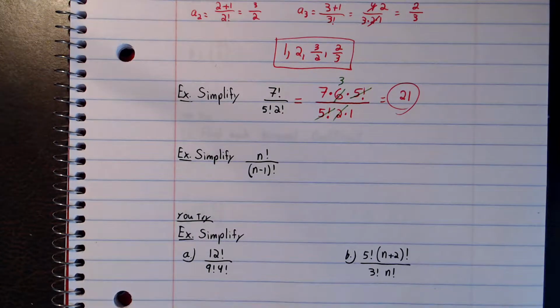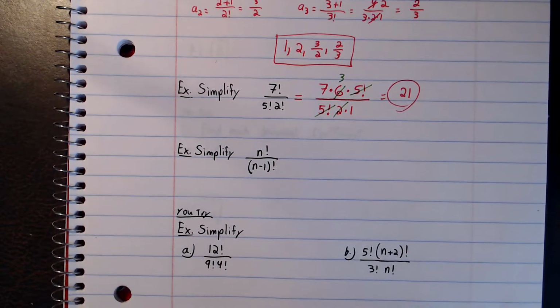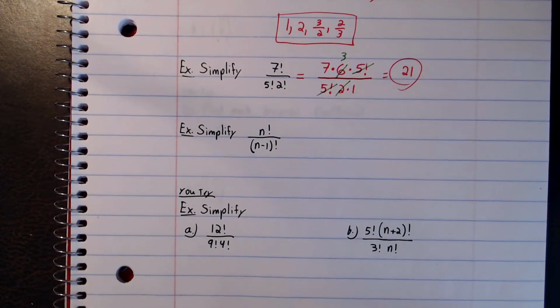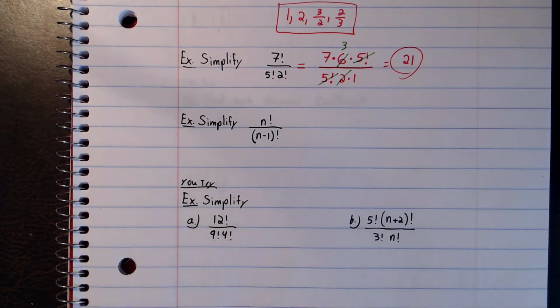Let's check one out with n's rather than numbers. Okay. Here's what we have.